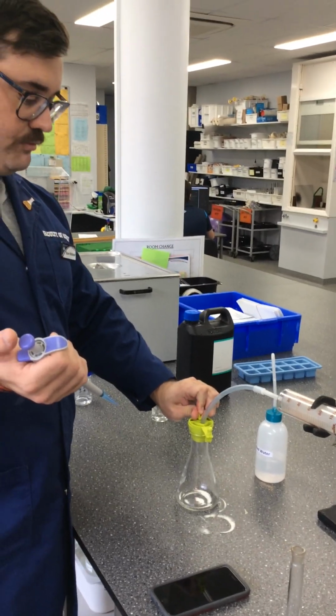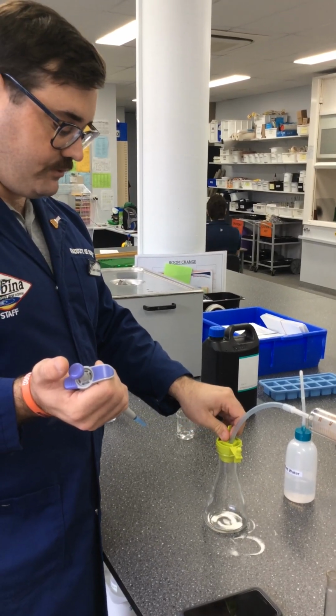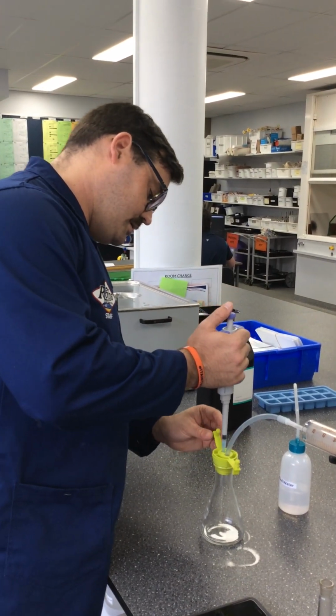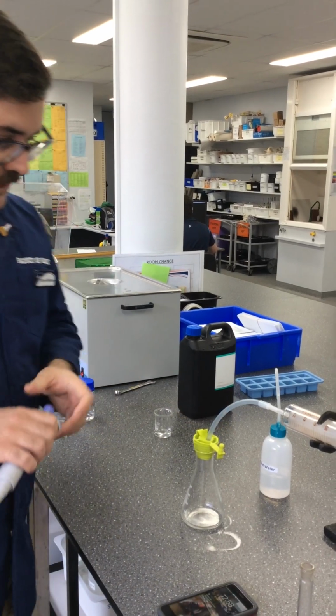There's 40 degrees. We would actually expect more to be produced due to a faster reaction rate. So increased temperature increases reaction rate. Okay, so we're going to stick that in. And here we go, we're off.